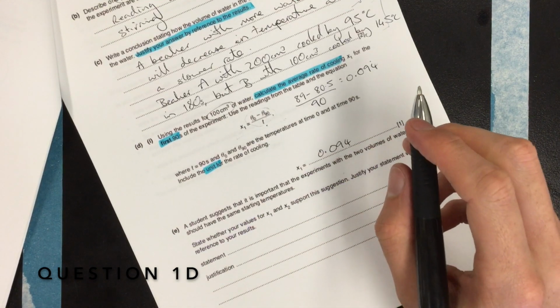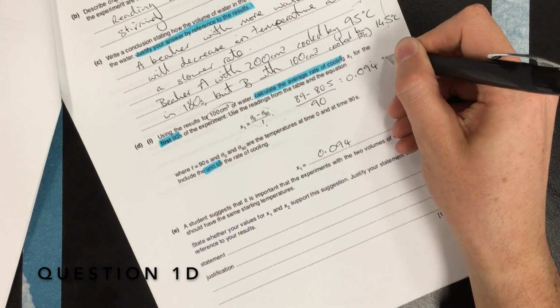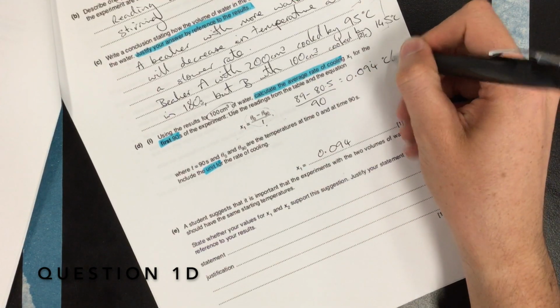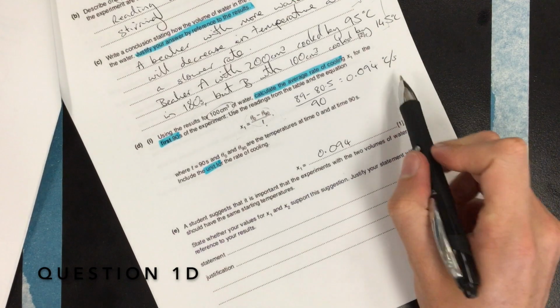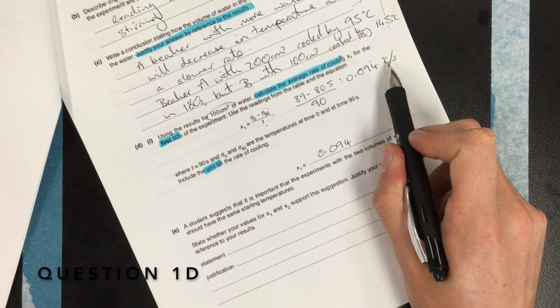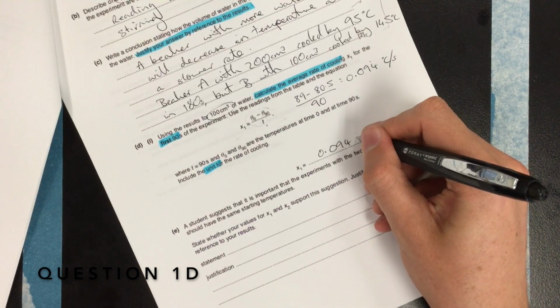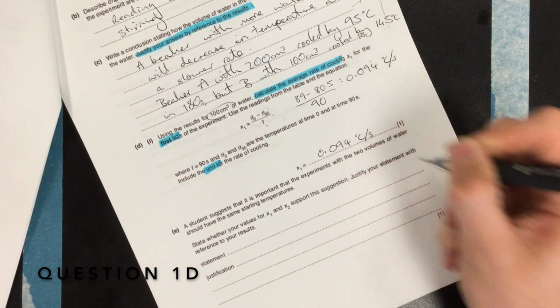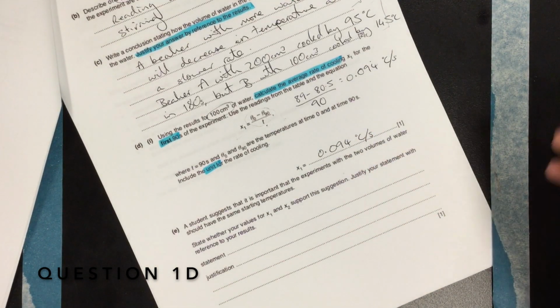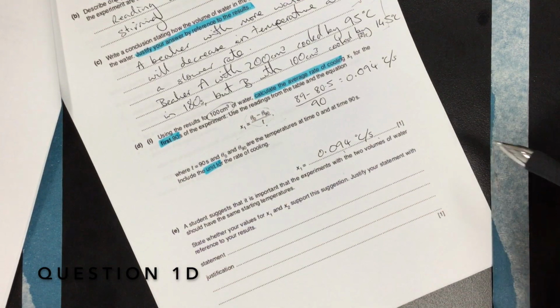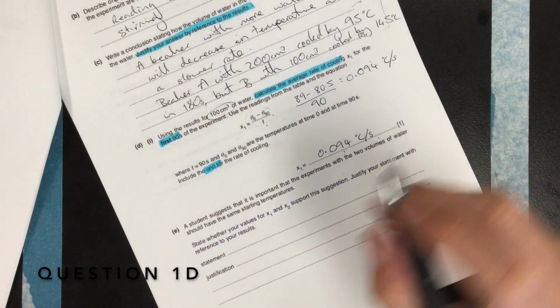So the unit for temperature change is Celsius, and the unit for time is seconds. I divided by seconds, so I put that there. So I can see that the unit is degrees Celsius per second. Degrees Celsius per second. You have to have the answer and the unit to get the marks.